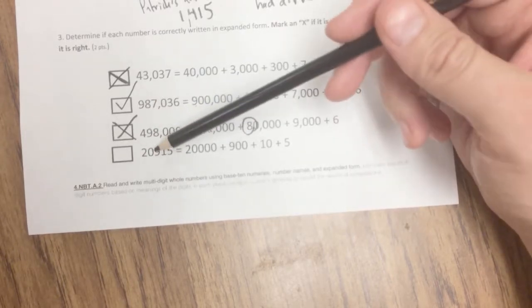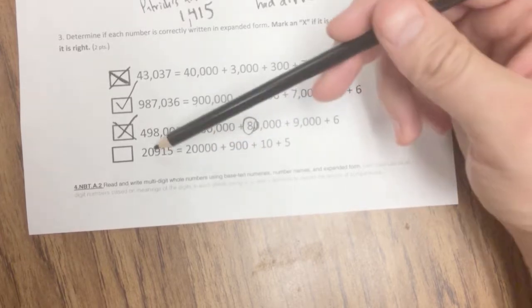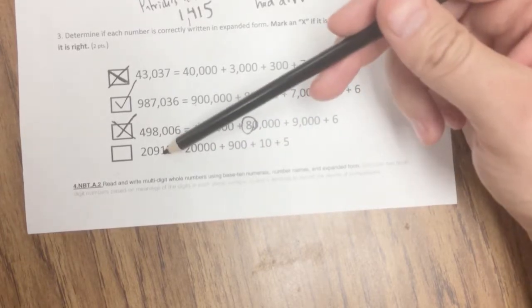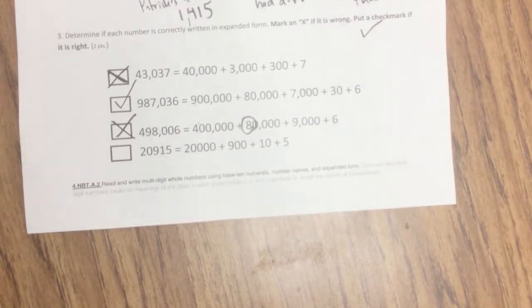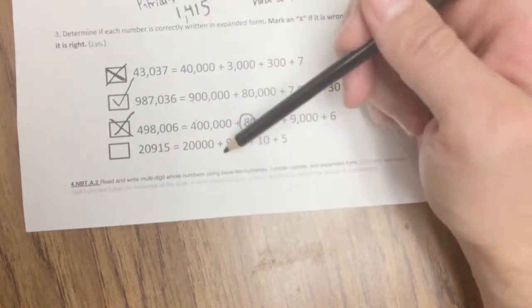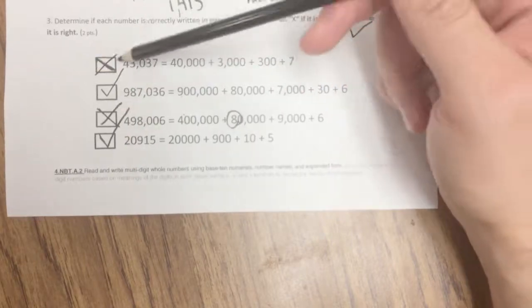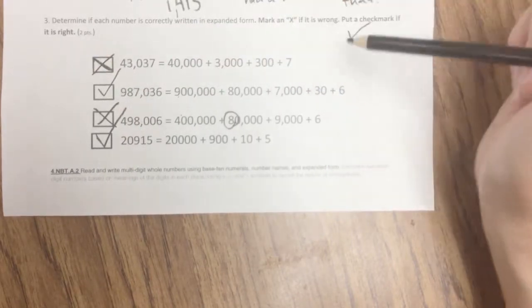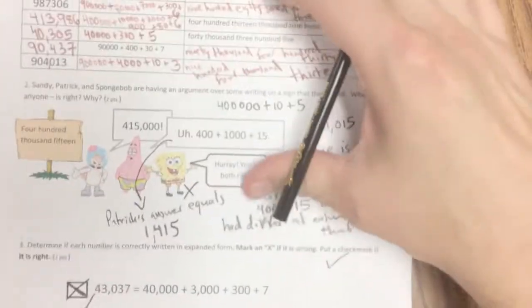And then we got 20,915. We got 20,000 here. Good. We got the 900. Good. We got the 10. That's part of 15. Good. We got the 5. Just double checking. Am I right? So there's just nothing in the thousands place because there is no thousands. So that must also be right. These could all end up being right. They could all end up being wrong. It's up to you to go through and check them. All right.